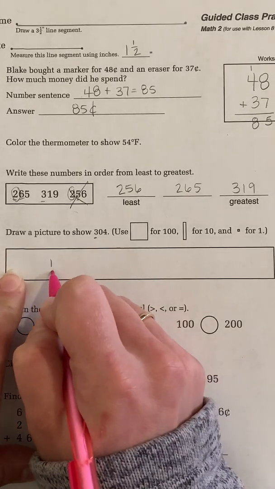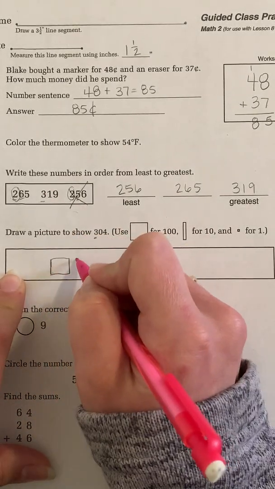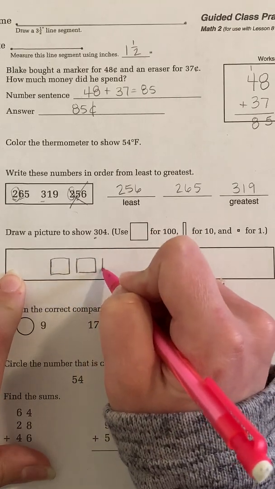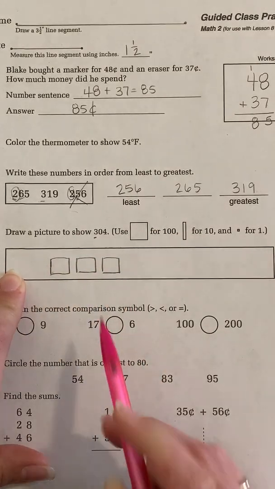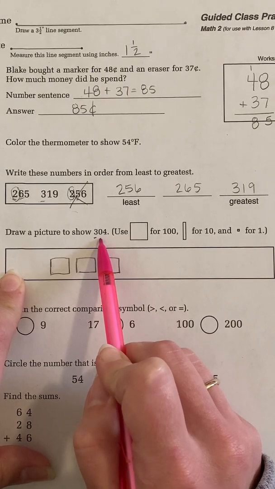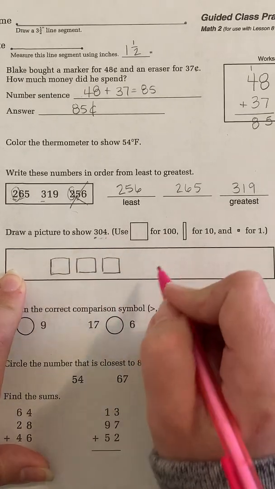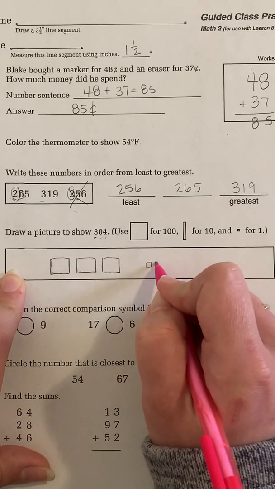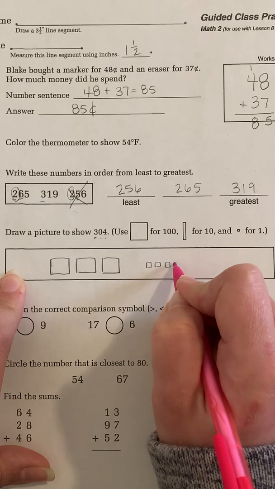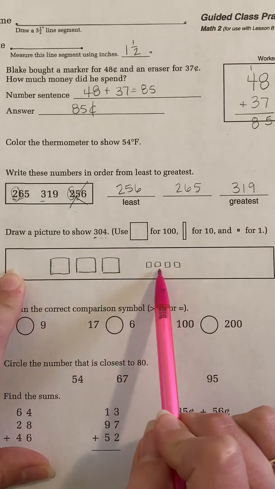I need 3 of them. The tens place. No tens. How many ones? 4. I'm going to do 4 little squares.